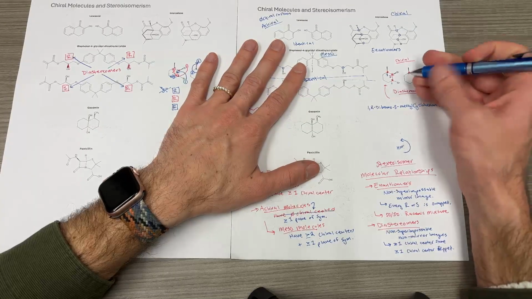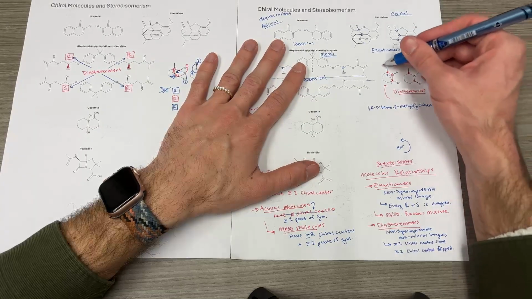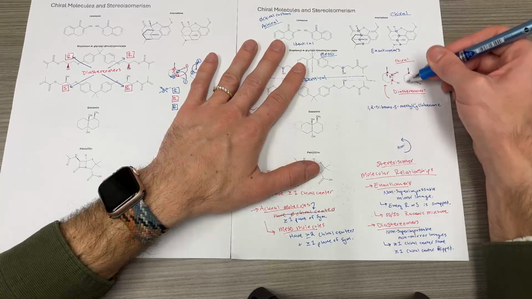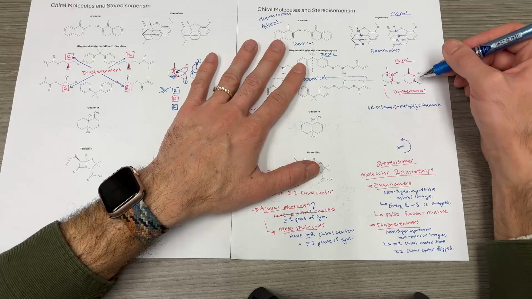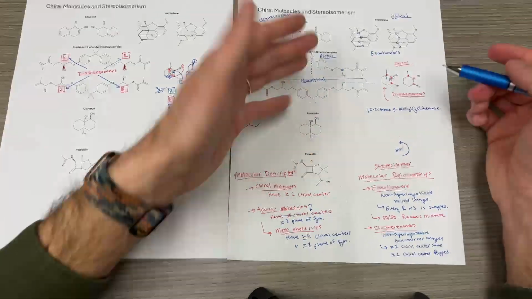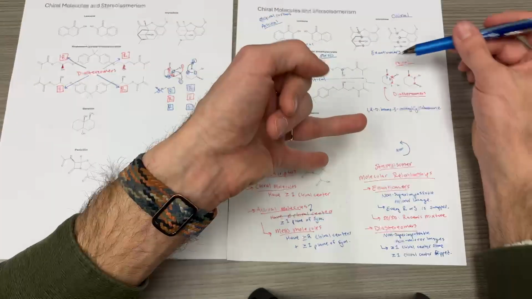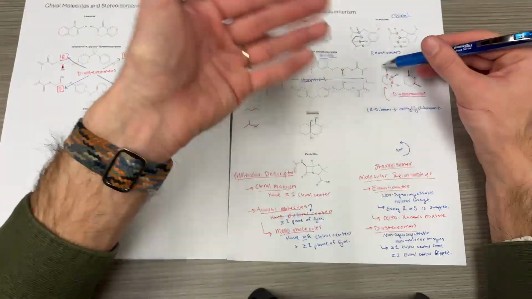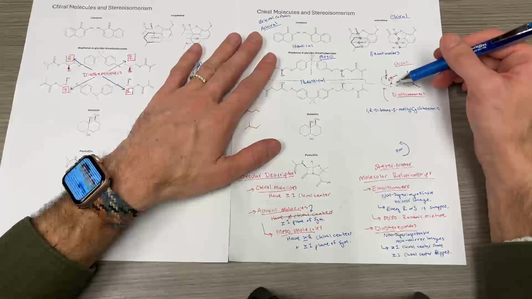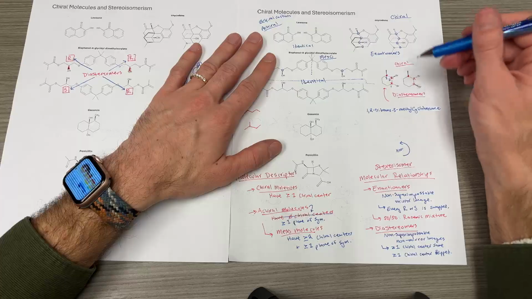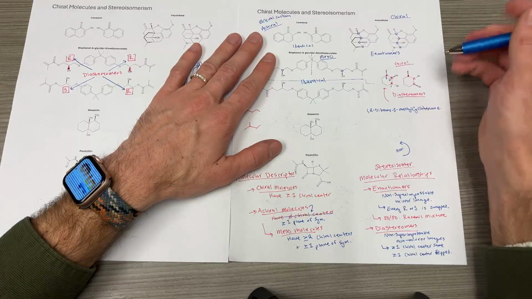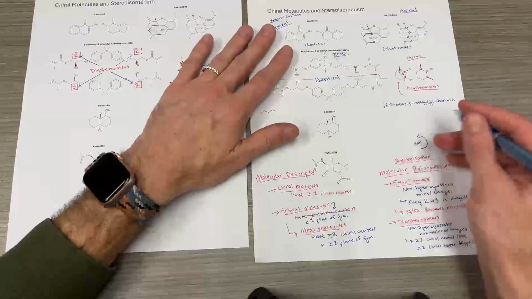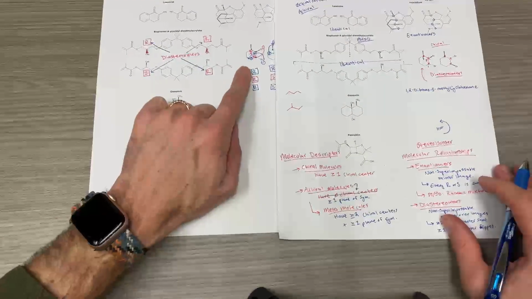But I want to describe the chirality of this diastereomer. I can't use words like cis and trans because this is a tri-substituted compound, not a di-substituted compound. I have to be able to communicate every chiral center explicitly. So we list these carbons.